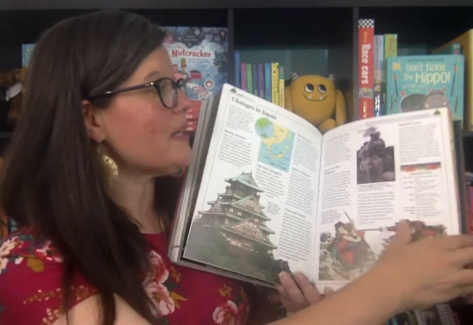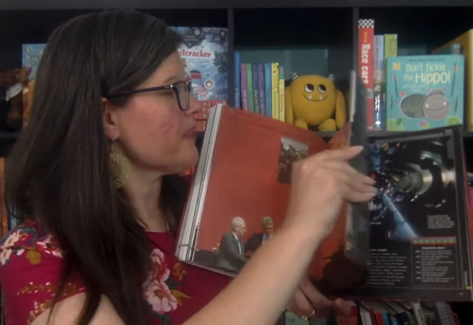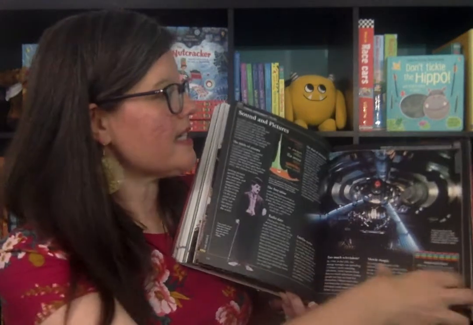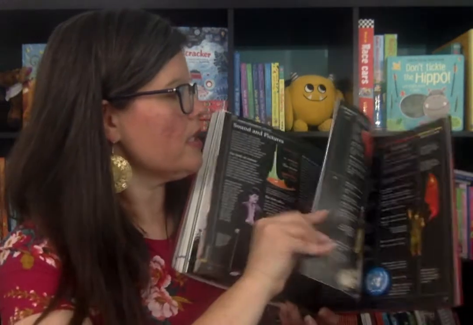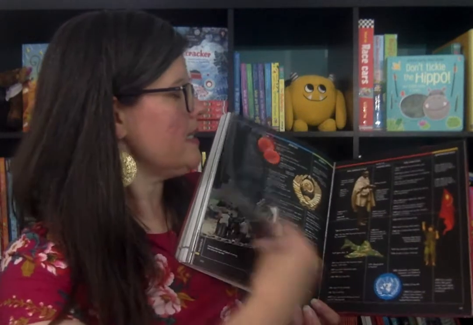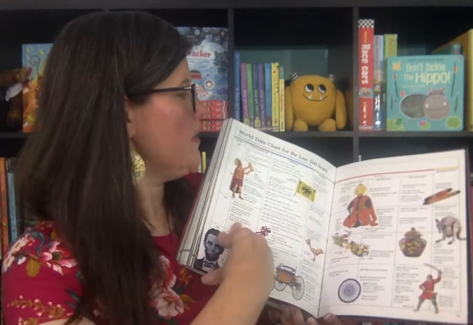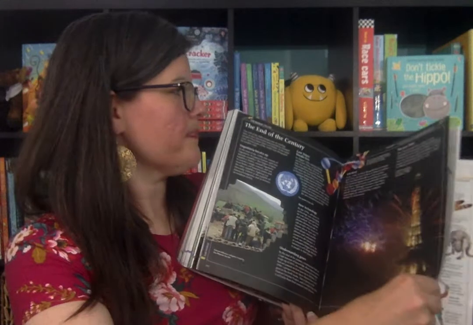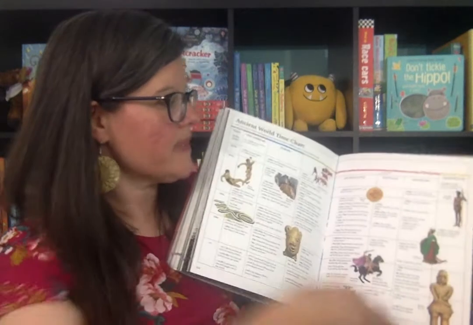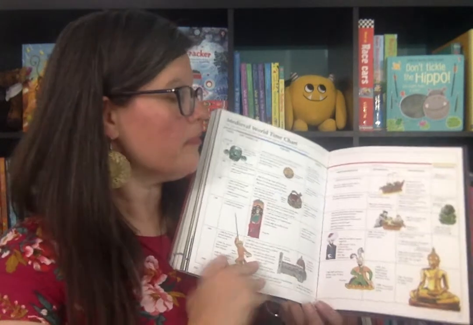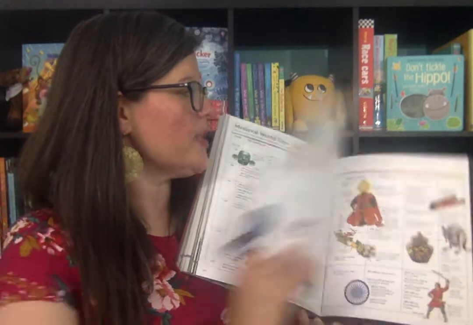as well. It starts with early civilization, goes to the modern world, and ends with the year 2000. There's a brief but good timeline in the back as well. So that is our Usborne Encyclopedia of World History.